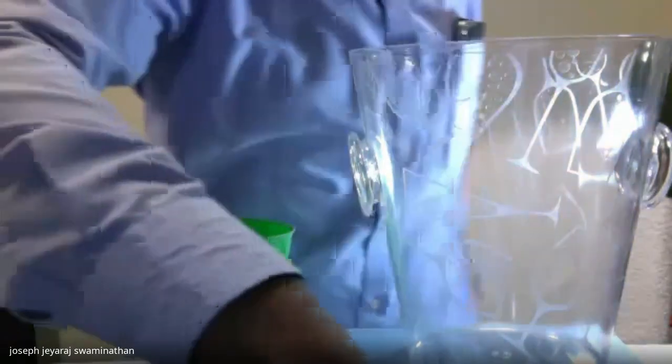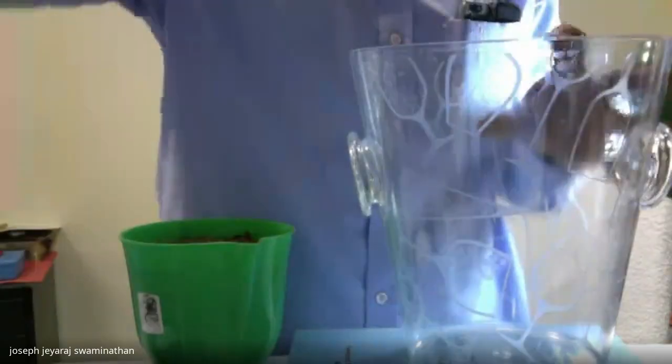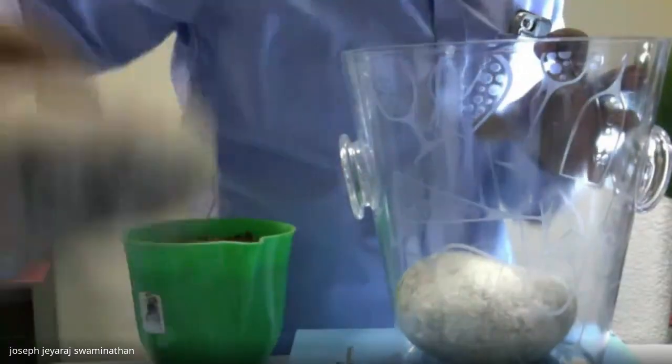Okay, I'm going to do what you're telling me. I'm going to put it inside. All right. I have put in two big stones. There's a gap in between the stones, so you can put the small stones. I am putting the small stones as well. Now you can fill in the soil. Definitely the soil will get inside all the gaps.